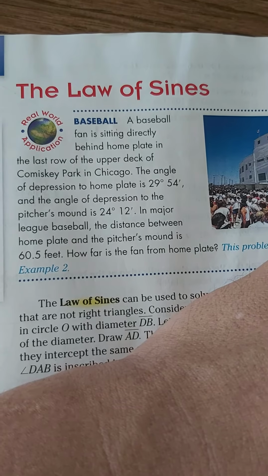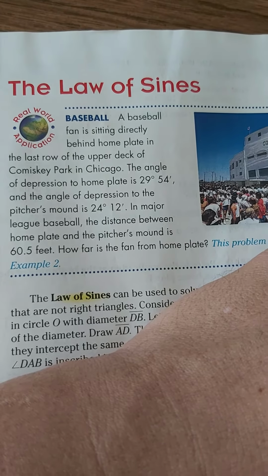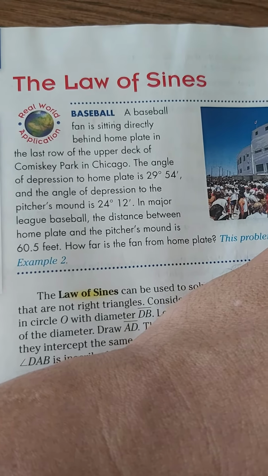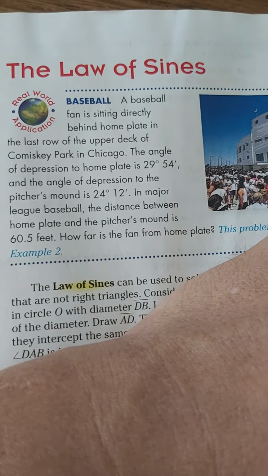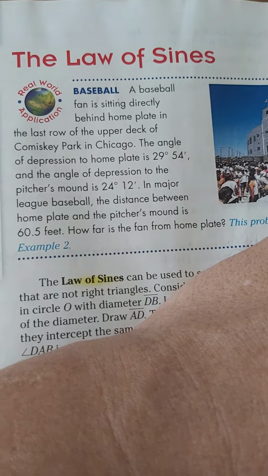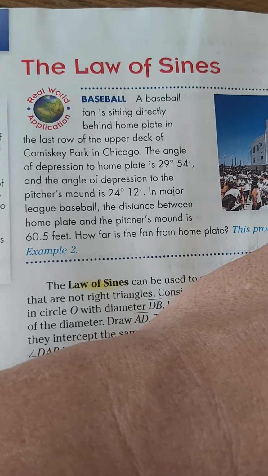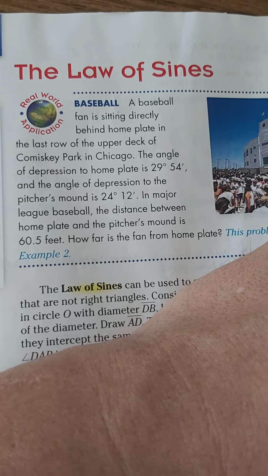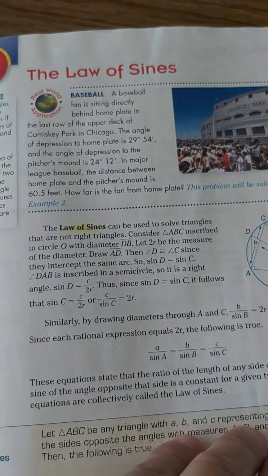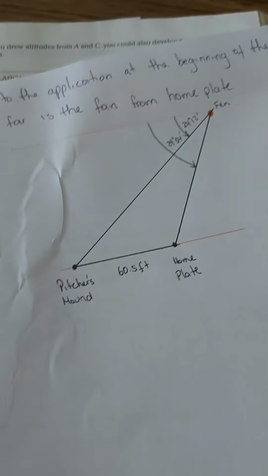The angle of depression to home plate is 29 degrees 54 minutes, and the angle of depression to the pitcher's mound is 24 degrees 12 minutes. In Major League Baseball, the distance between home plate and pitcher's mound is 60.5 feet. How far is the fan from the plate?